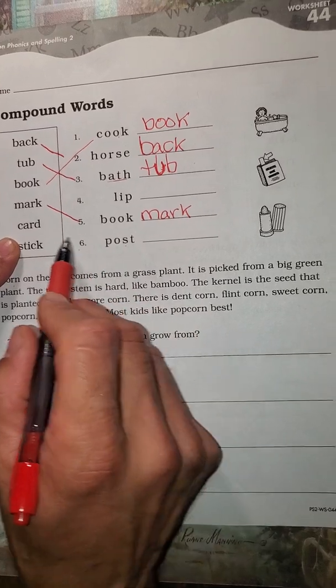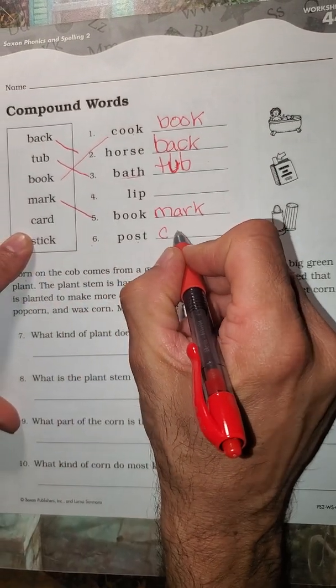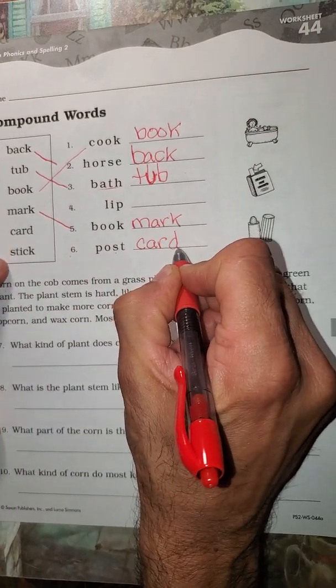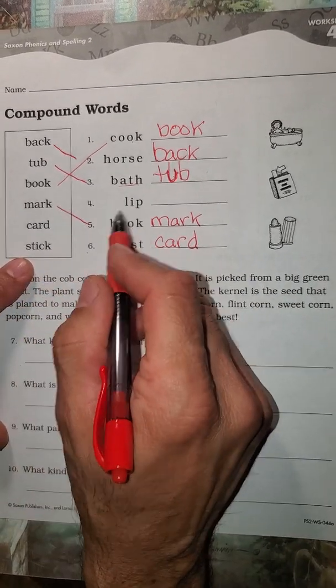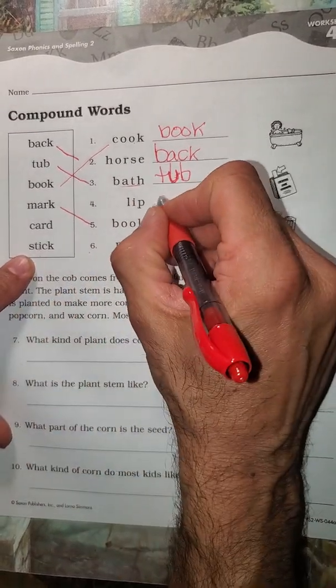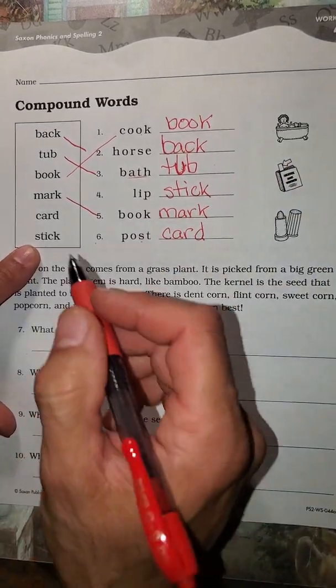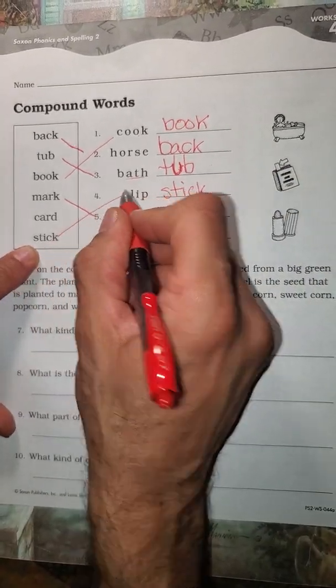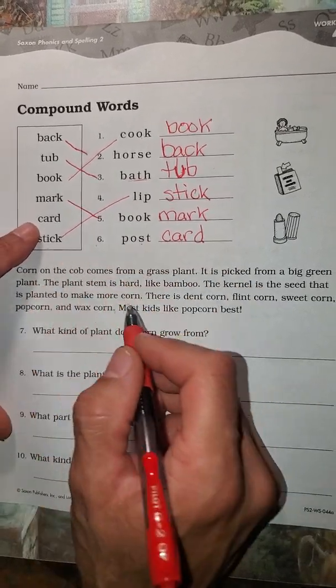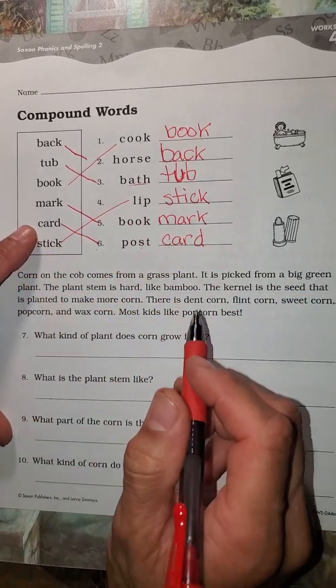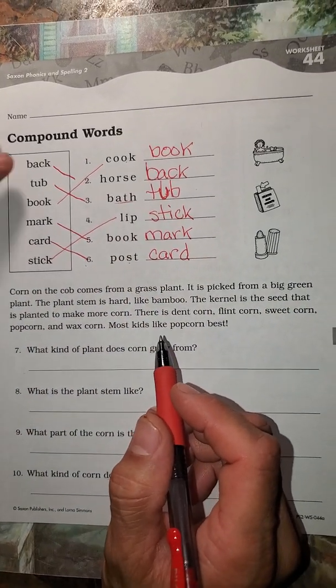Card, post, postcard. And the last one, lipstick. Okay, we'll go ahead and match that to that. Bookmark, postcard, okay. And I believe we have all of them.